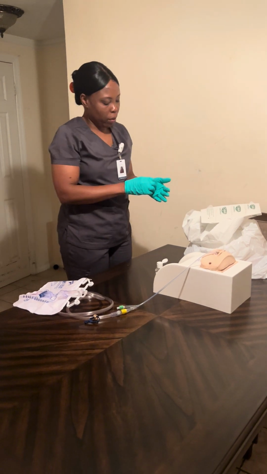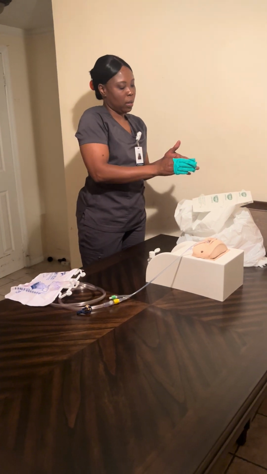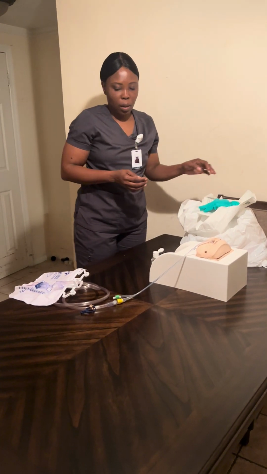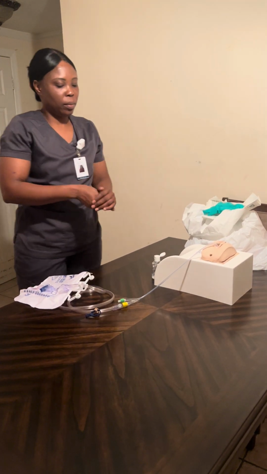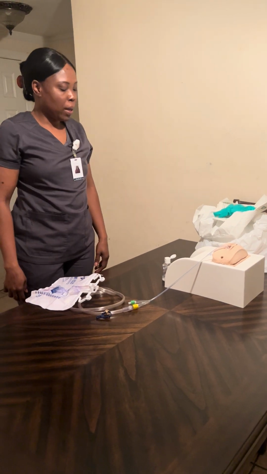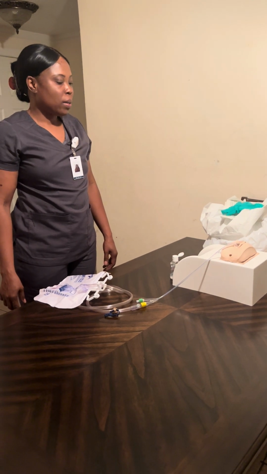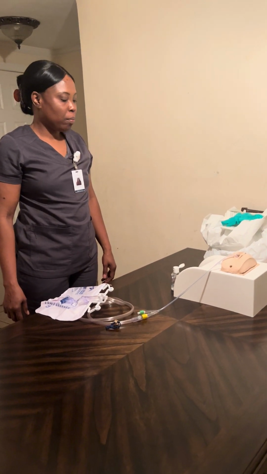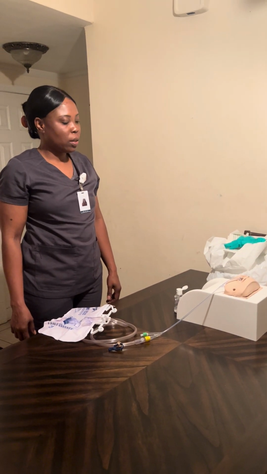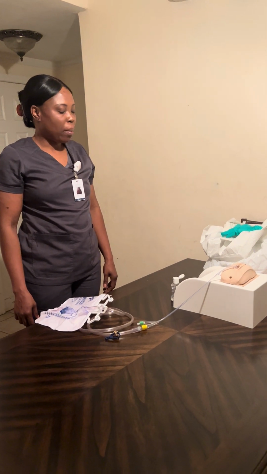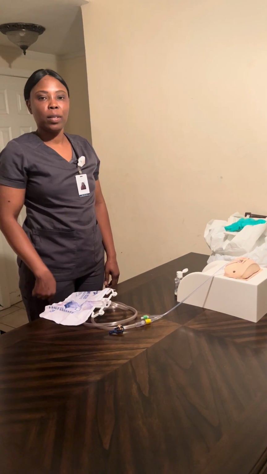Now I'm gonna remove my glove, turn it inside out. Use my 2 fingers, turn it inside out. Now I'm gonna use hand sanitizer to wash my hand. Mrs. Smith, I'm gonna make sure my patient is positioned comfortably. Mrs. Smith, if you feel any pain, please let me know. I'm gonna come back to check on your drainage. If you have any questions, please let me know. Now I'm gonna document my result. I'm gonna close the curtain, give my patient privacy, and leave. Thank you.